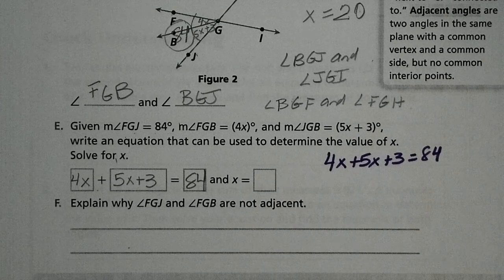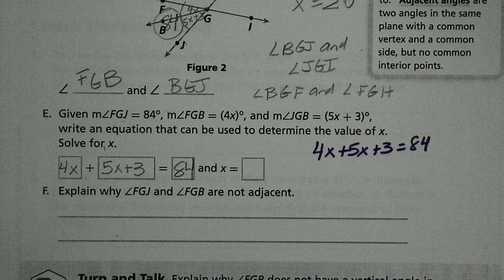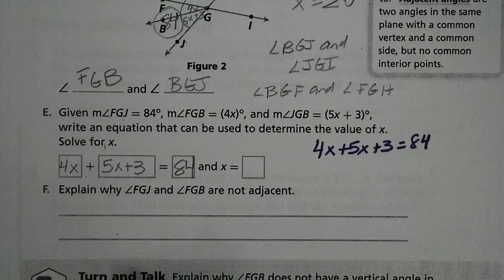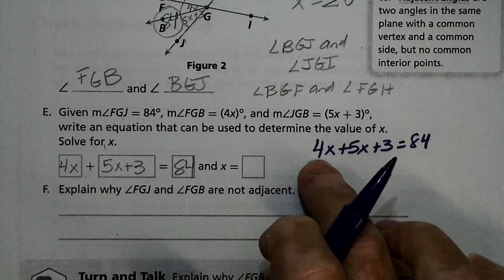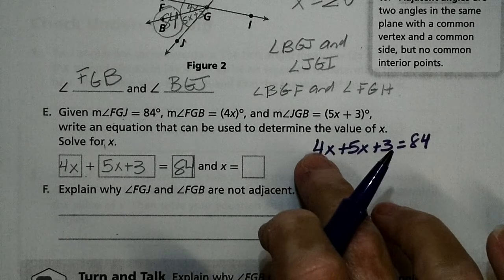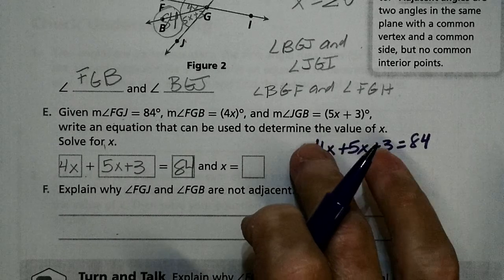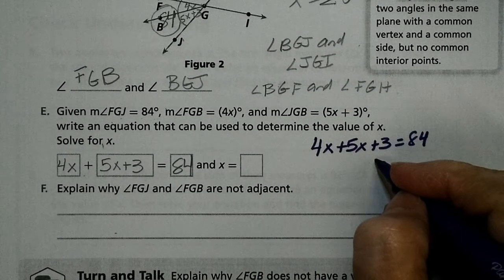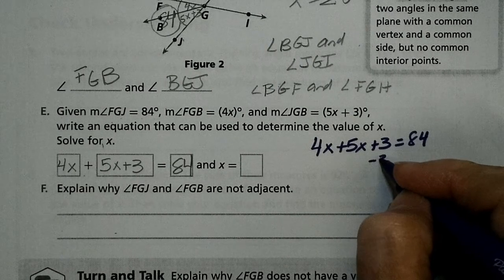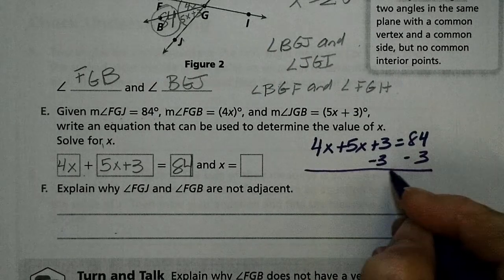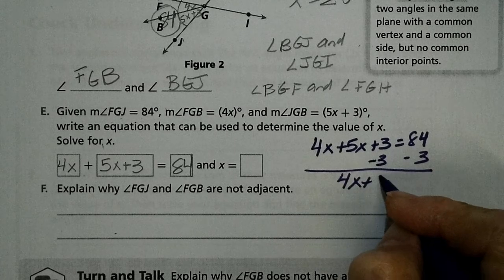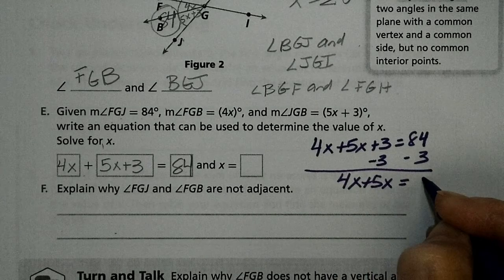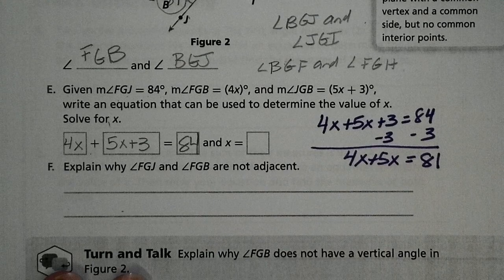All right, so what do I need to get rid of first? The 4? Not the 4 and the 5, right? That's 4 times x and 5 times x. Oh, the 3. Yeah, so how do we get rid of that 3? Minus it by 3. Yeah. So that gives me 4x plus 5x equals 81.